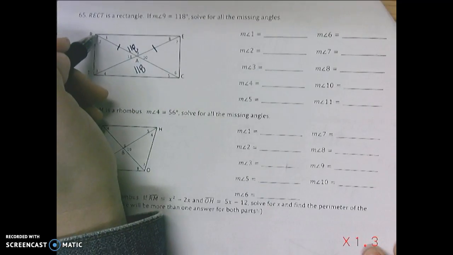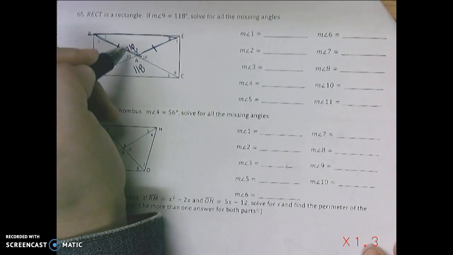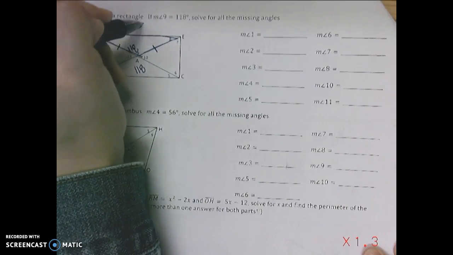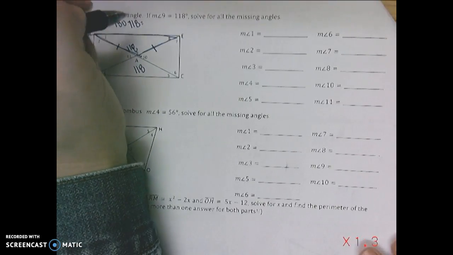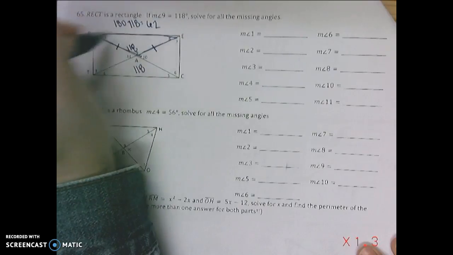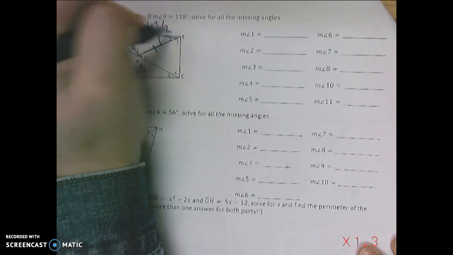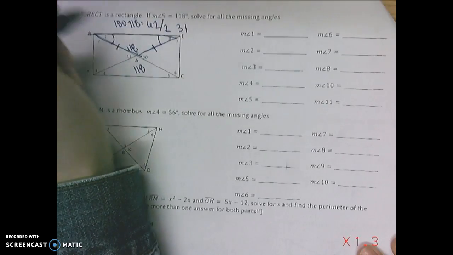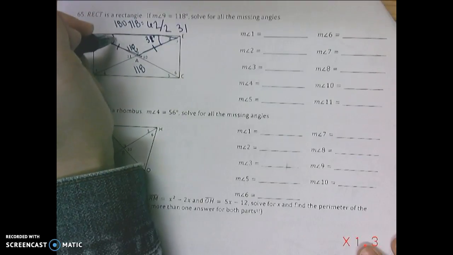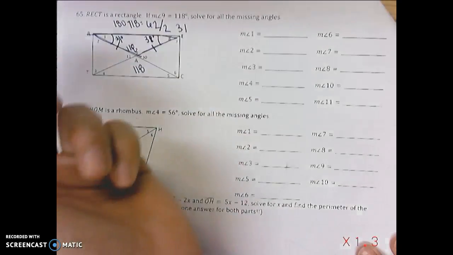Because of that, this becomes an isosceles triangle. So I'm going to do 180 minus 118, and that will give me 62. So that's 62 between both of these angles. I'm going to divide it by 2 and get 31. So that means this angle 8 is 31 degrees, and this angle 8 is 31 degrees. So I'll go ahead and start filling stuff in.